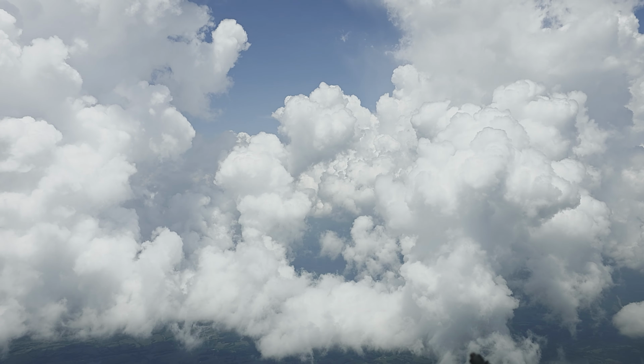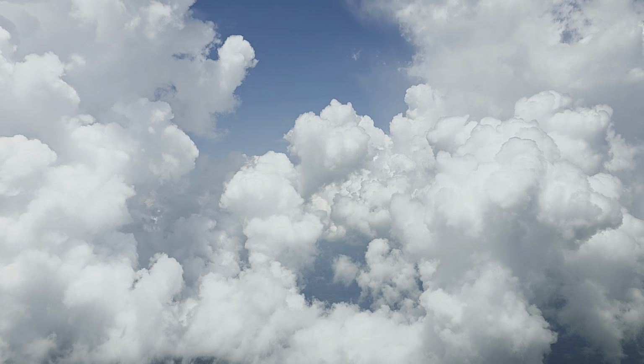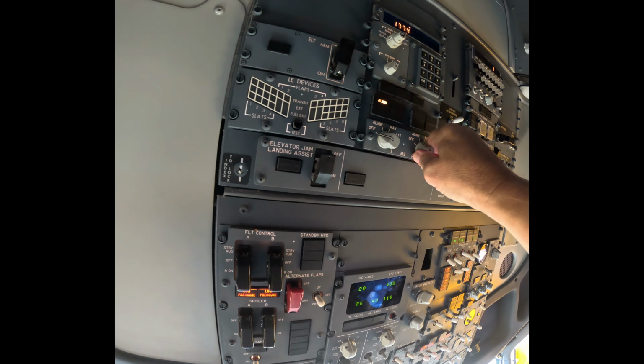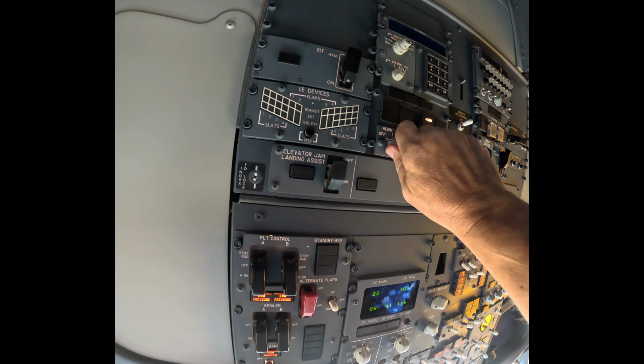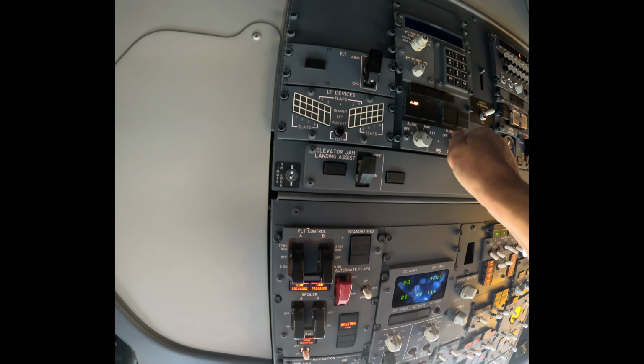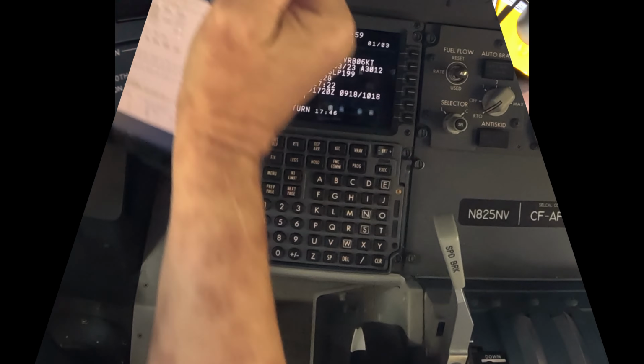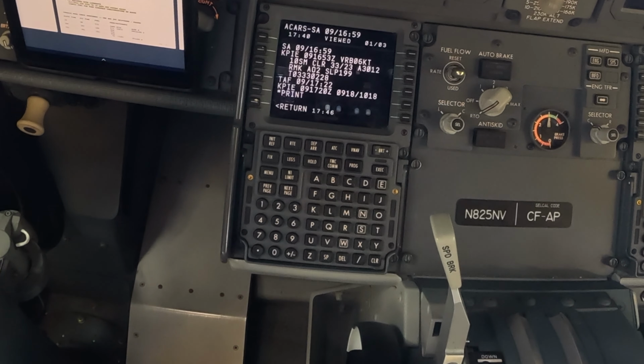So before every flight, we're going to align the ADIRUs. So we're going to turn them off, turn them back on. You'll see the align light comes on. The yaw damper kicks off when you turn those both off, so you have to turn that back on. And then we're going to come down to the FMS.